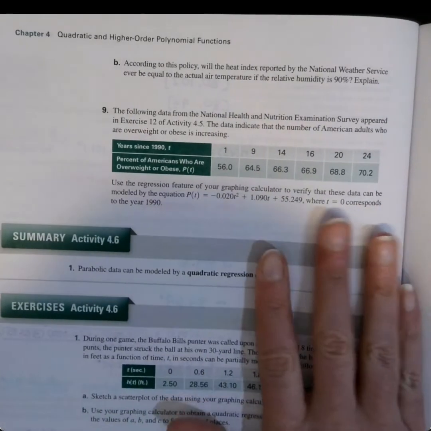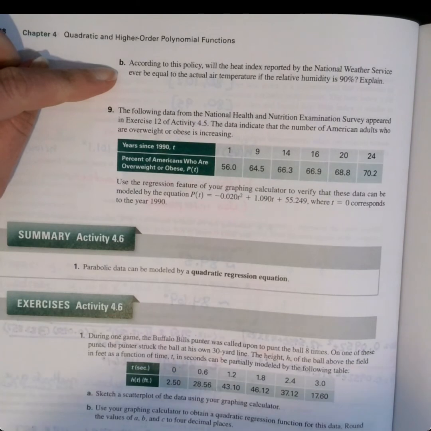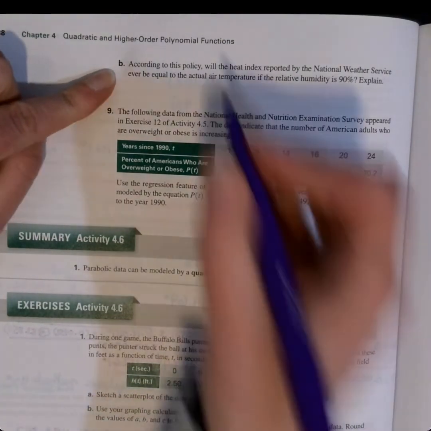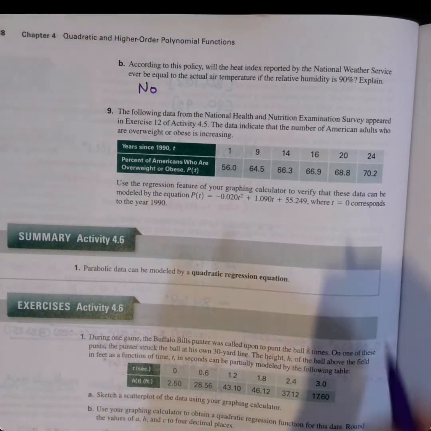According to this policy, will the heat index reported by the National Weather Service ever be equal to the actual air temperature? Well, no, because the intersection points are at temperatures below 80 degrees.